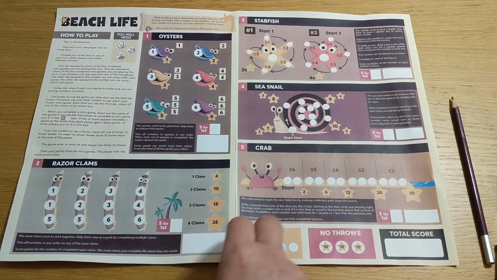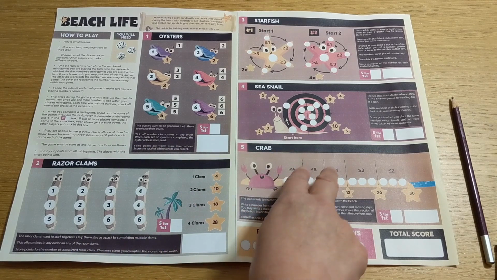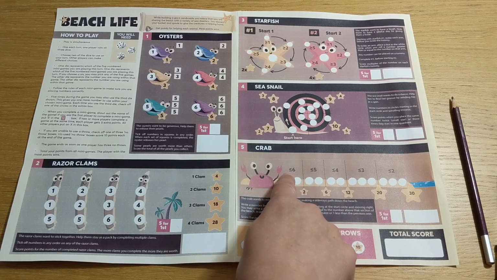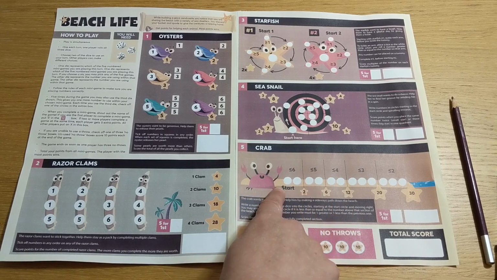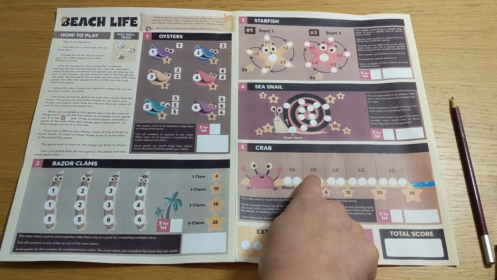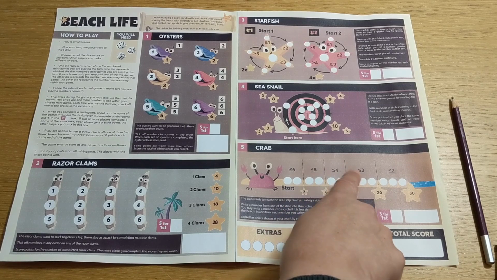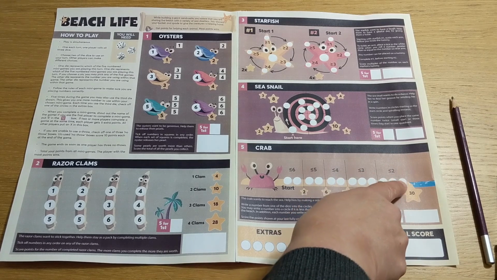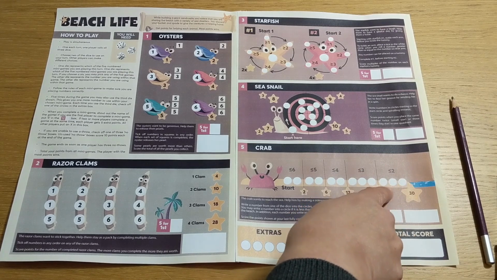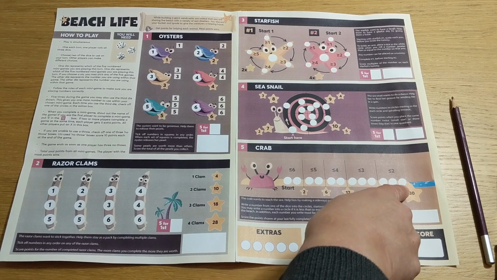In addition, there's another restriction. You can see these sections of the beach here. To go in this section, you can have any number. But to go here, it's got to be a 5 or less. To go here, it's got to be a 4 or less. 3 or less, or 2 or less. So these three numbers here are only going to be a 1, a 2 and a 1, or a 2, a 2, 1 and a 2.